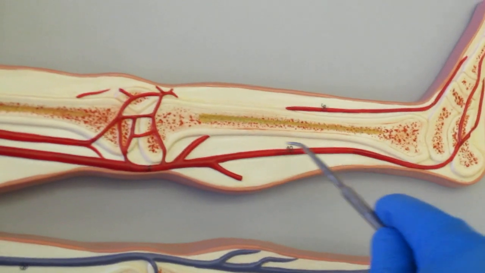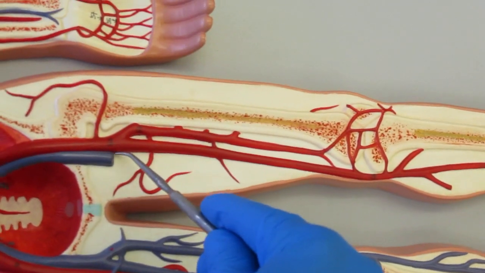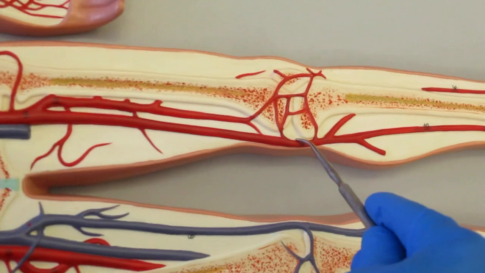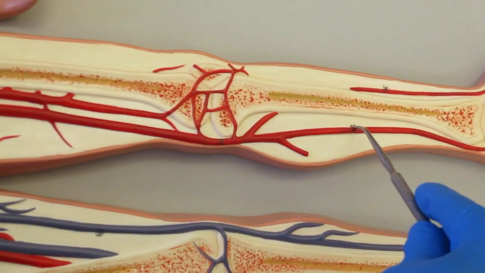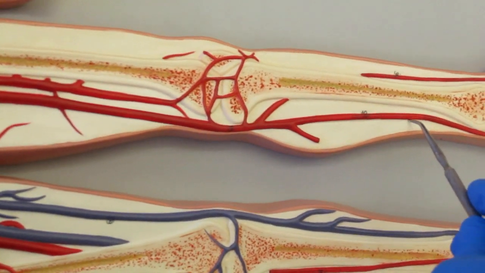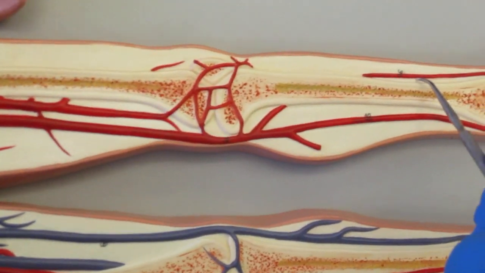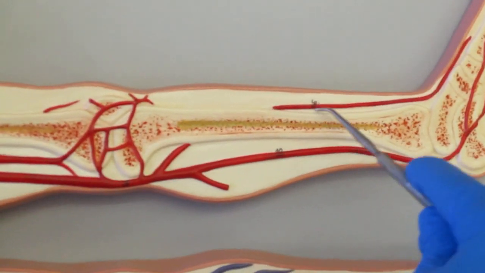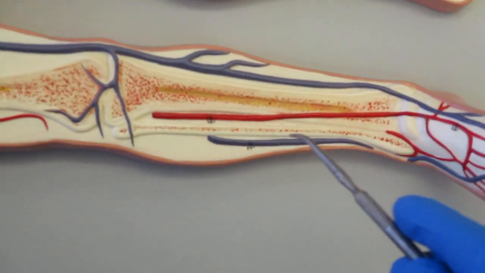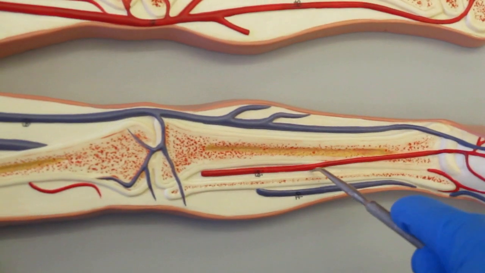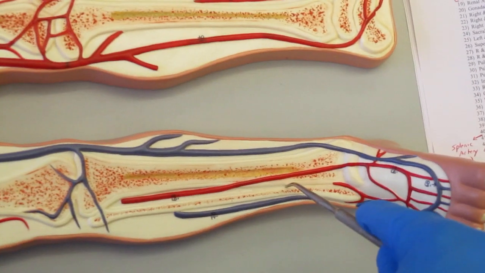So femoral artery, popliteal artery, and then your posterior tibial artery. Okay. We have right here in front of the tibia the anterior tibial artery, and on this side you can see your anterior tibial artery as we see here.